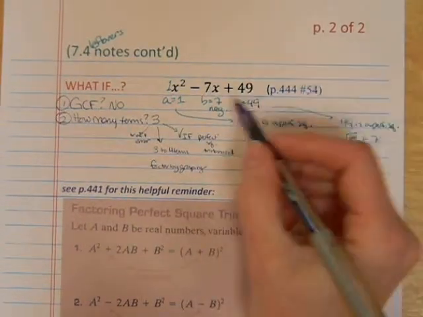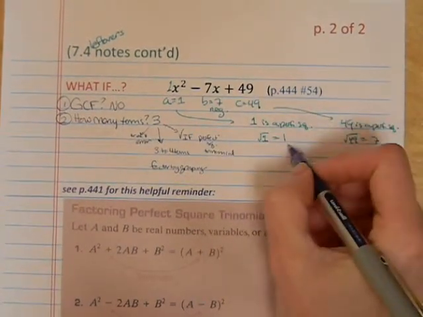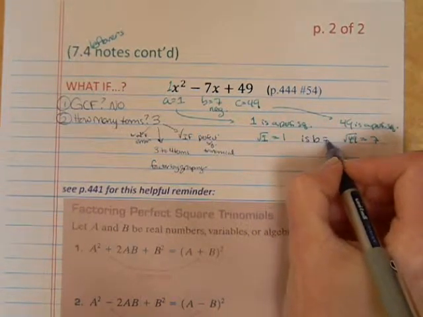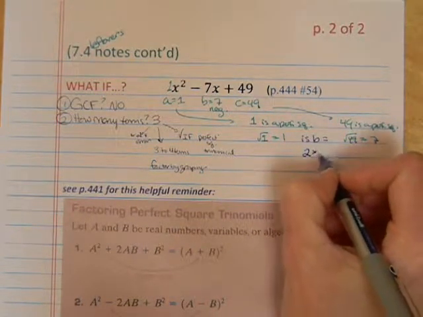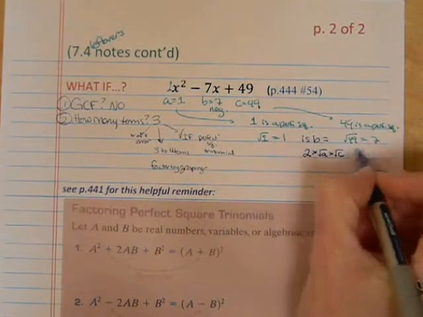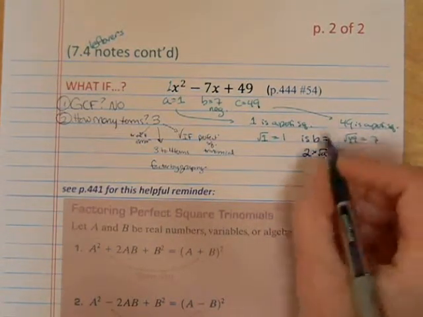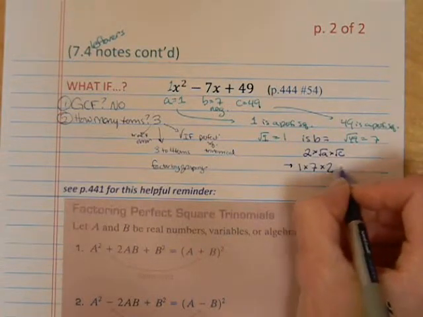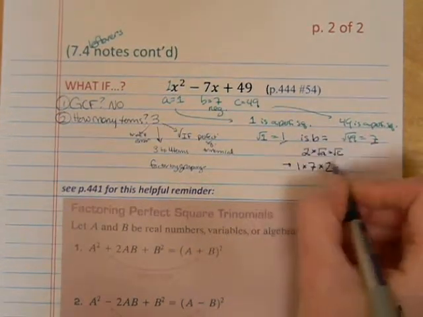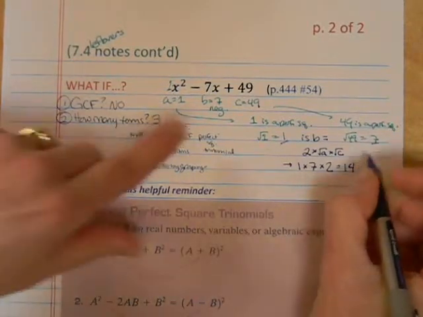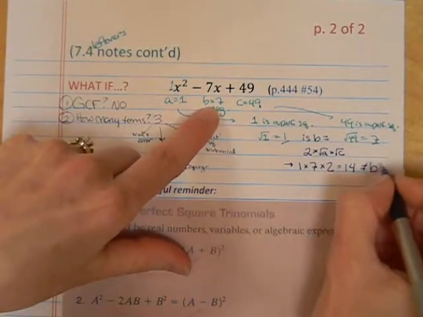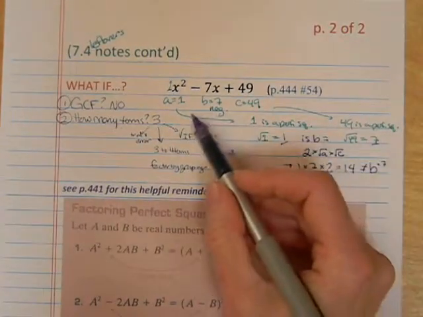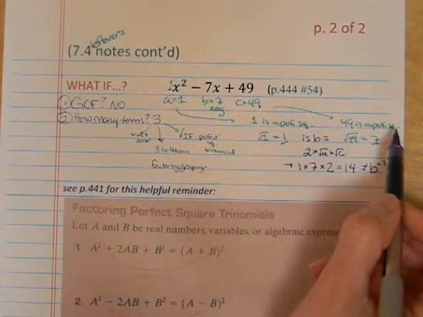The third thing we check for is, is b equal to twice the square root of a times the square root of c? These 2 square roots doubled. So in this case, we take 1 times 7 and we double it, and that equals 14. But 14 does not equal our b, which is 7 in this case. So this one is actually not a perfect square trinomial.